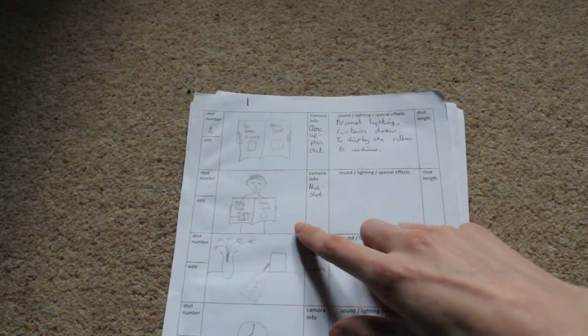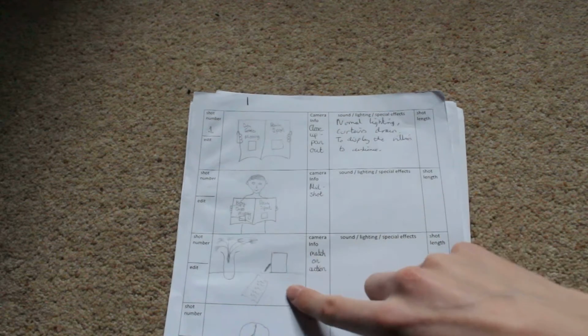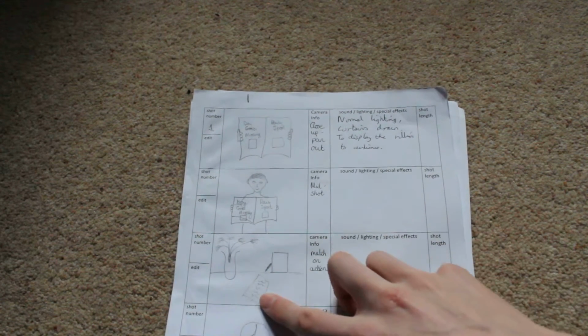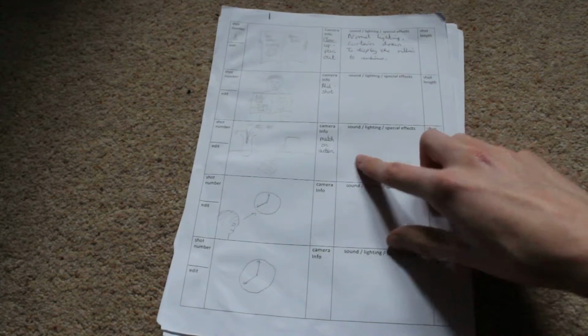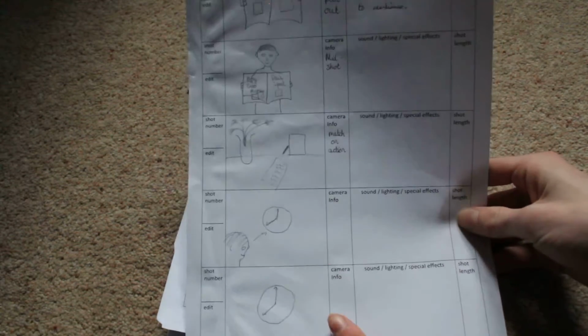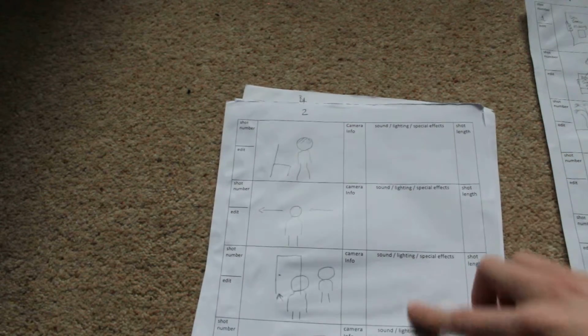So the next shot was a woman, the mother character, holding the newspaper. It was a mid shot. It was an over shoulder shot of her reading the newspaper and her placing it down. Then we did a match on action shot of her turning her head towards the clock, and then a close up of the clock to indicate that she needed to leave or that she was in a hurry. Once again, it was the same scene, so it was the same lighting.